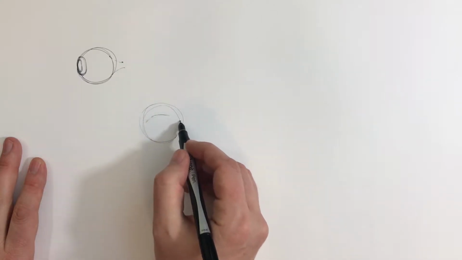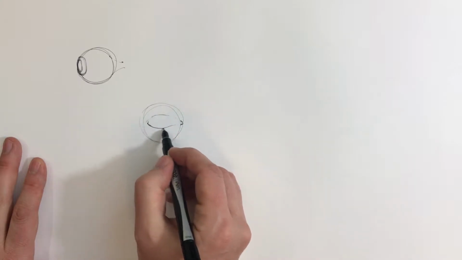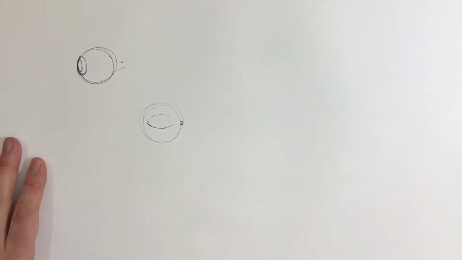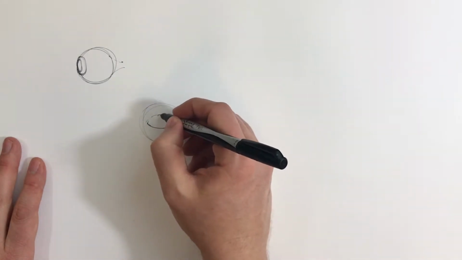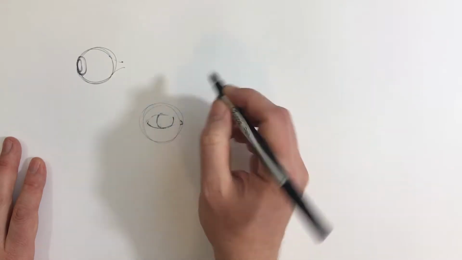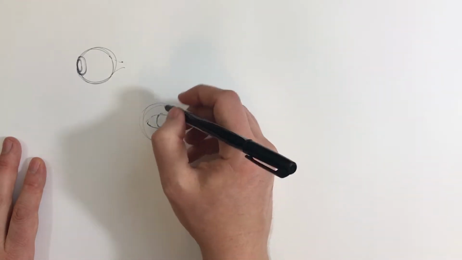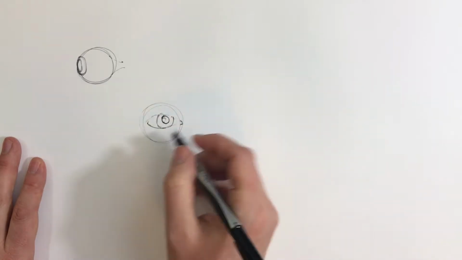the opening of your eye, or your eyelid, is really only going to be about that much. So think of that when you're drawing the eye. There's a lot of the eyeball that you're not seeing. Usually the iris, which is the colored part of the eye, will go larger than the actual opening of the eye. And then the pupil is generally somewhere in there.